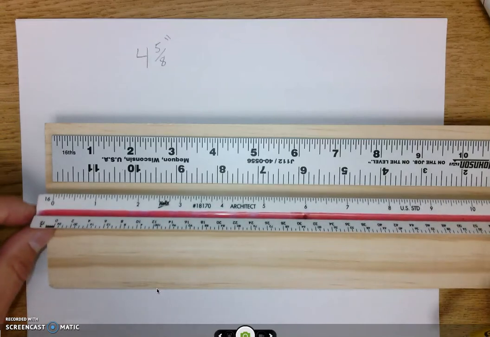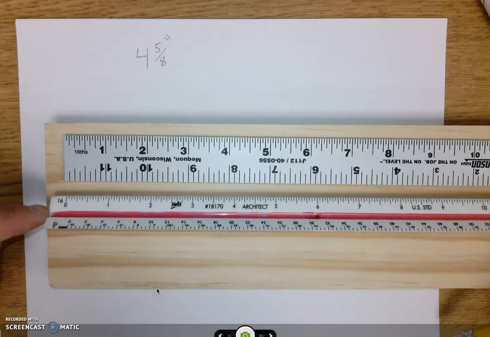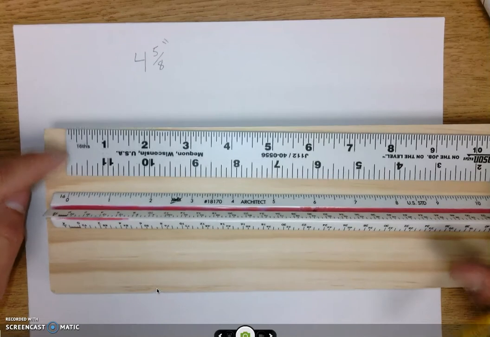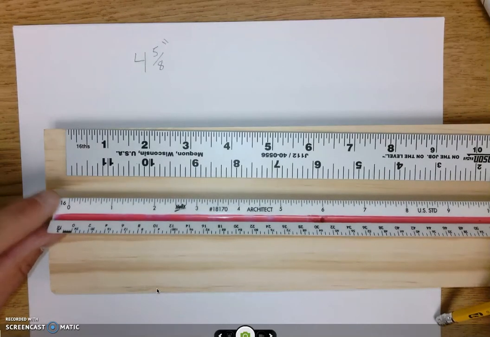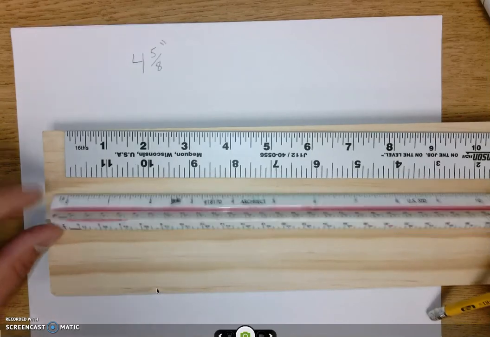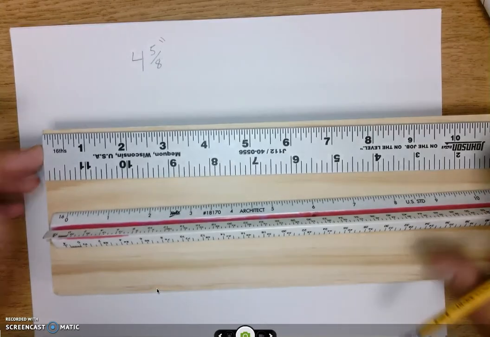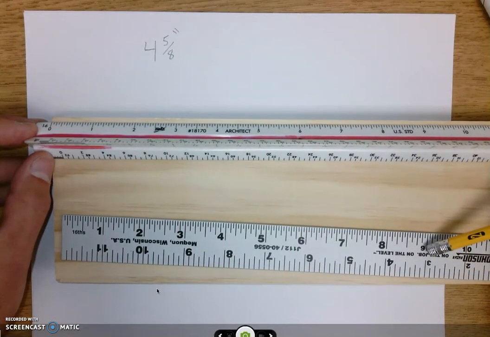So the first thing you have to be careful for, however, is which tool you're using. Remember, on some of them, the zero mark starts on the end of the tool. And in some cases, like on this architect scale, it does not. It starts in off the edge. So to measure with the bench rule, you'd start right at the edge. With the architect scale, you would need to make sure the zero mark is right on that edge.